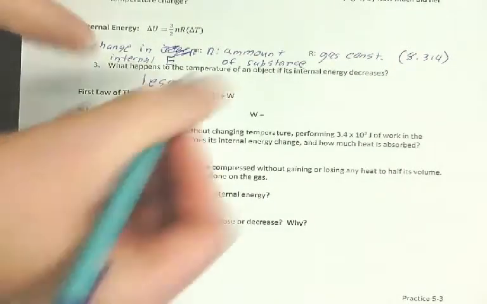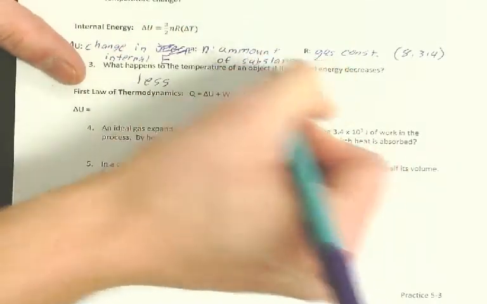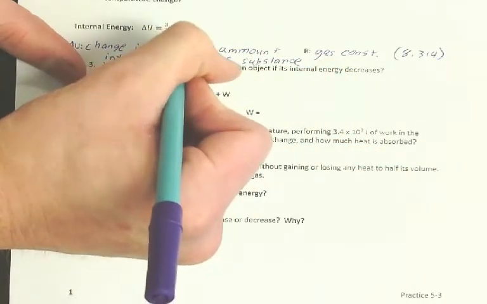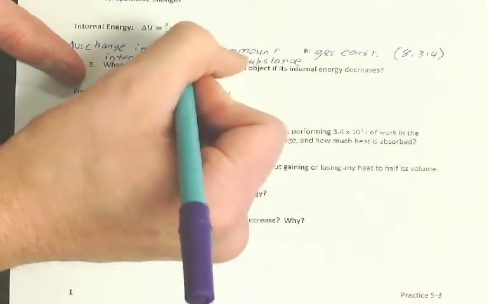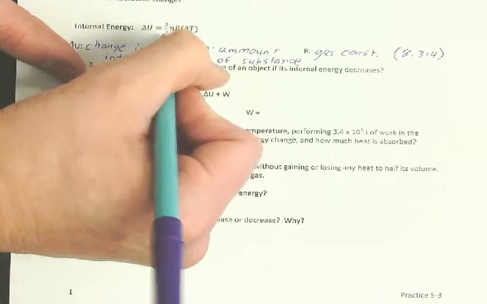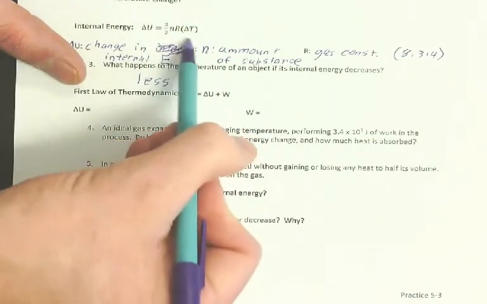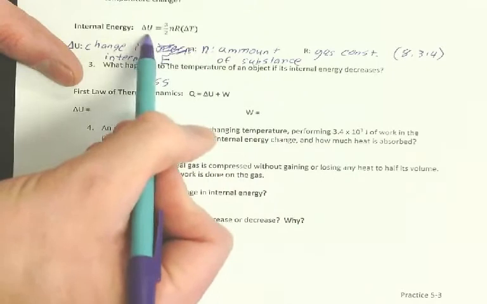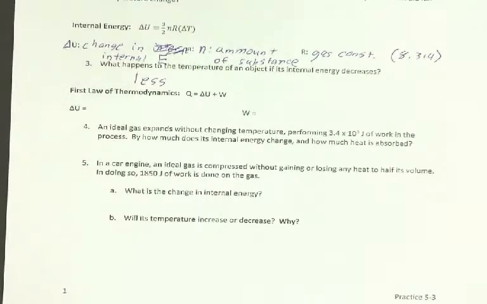You'll notice that N is a constant. It's how much stuff there is. That's not going to change. R is a constant. It's 8.314. That's not going to change. 3/2 is a constant. It's 3/2. That's not going to change. The only thing that can change is delta T. So if this number gets smaller, delta T has to get smaller. That's why it happens. So if you lose internal energy, your temperature goes down, which makes sense. The energy leaves and your internal energy gets lower. If you go outside without a coat in the winter and it's cold outside, your internal energy goes down. And that's because you're giving off heat to the cold air around you.